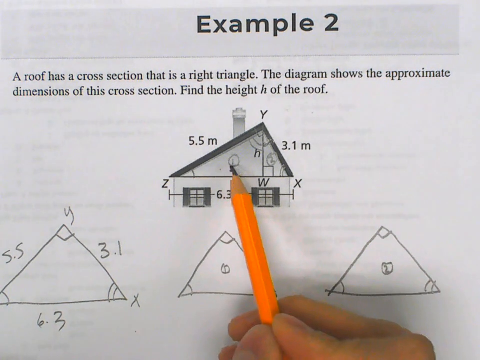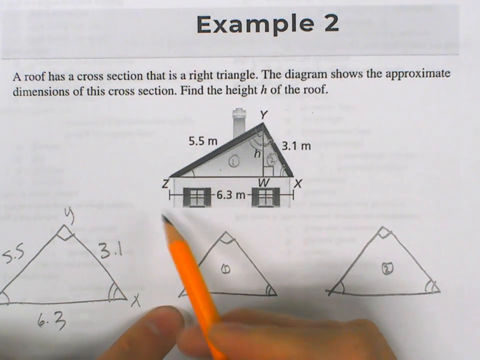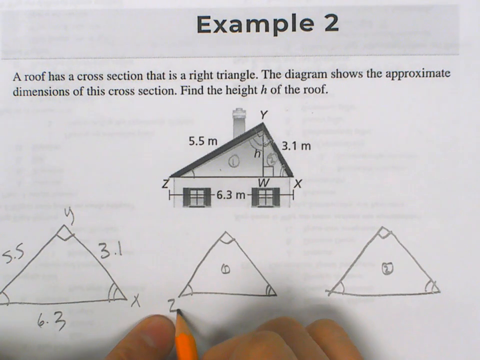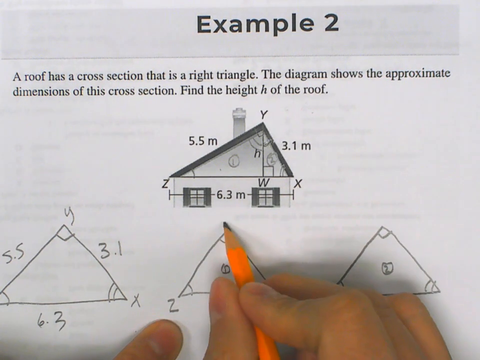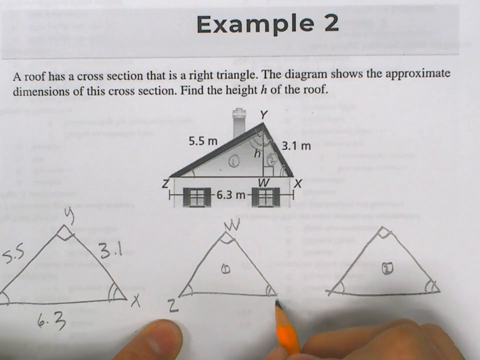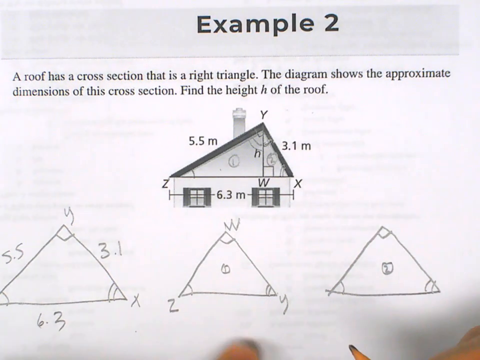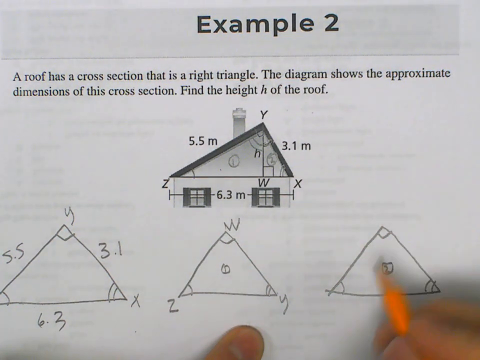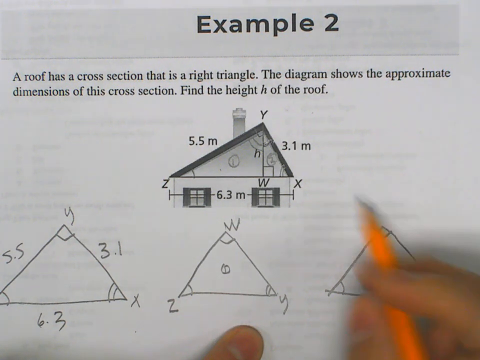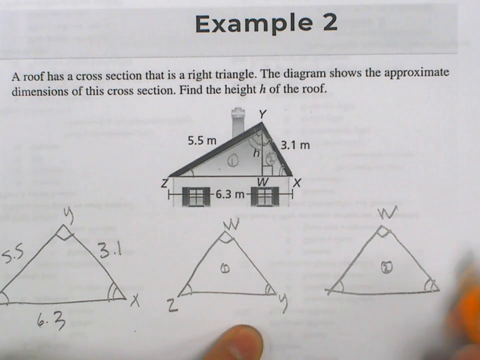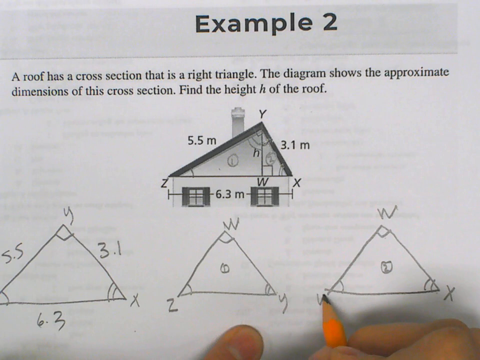Let's look at this one right here. The corresponding angle here is going to be Z. The right angle is going to be W. And the remaining angle here is going to be Y. We'll come back and put all the numbers in just a bit. For the other one, the right angle is going to be W. The double-marked angle here is going to be X. And then the other one is definitely going to be Y.